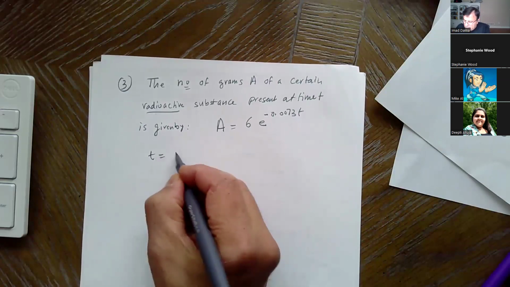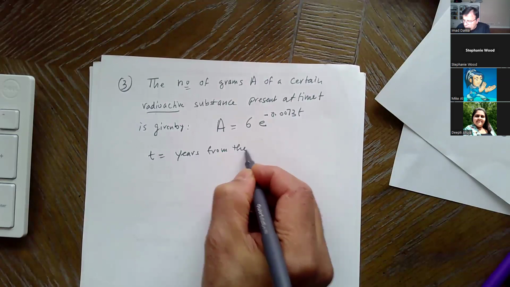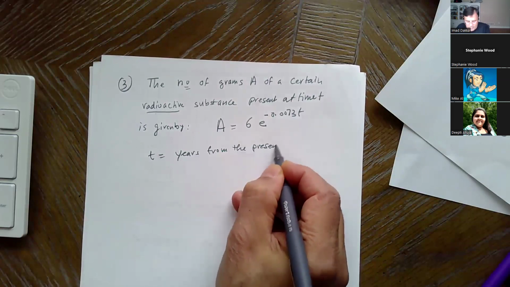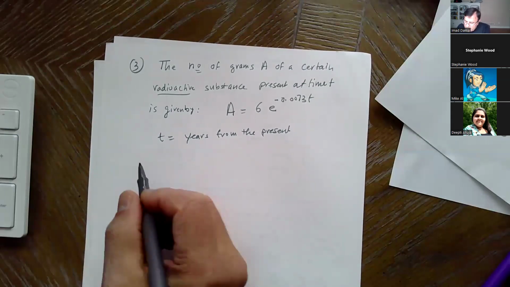So t is years from the present. Find the amount remaining after 2 years.